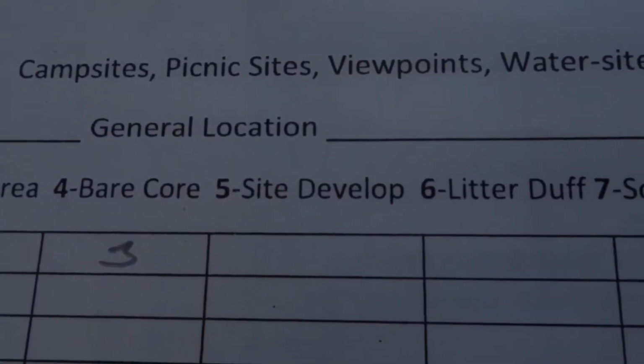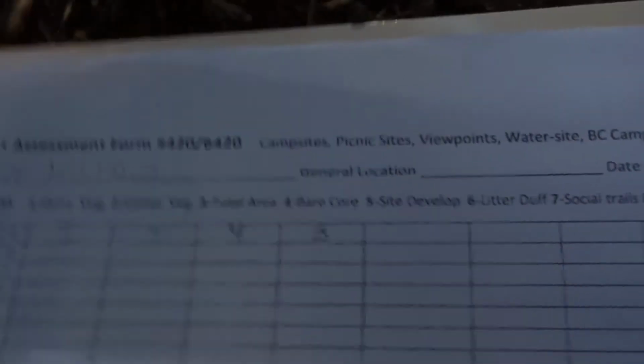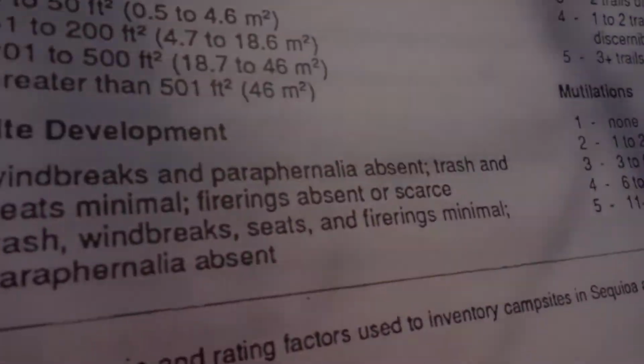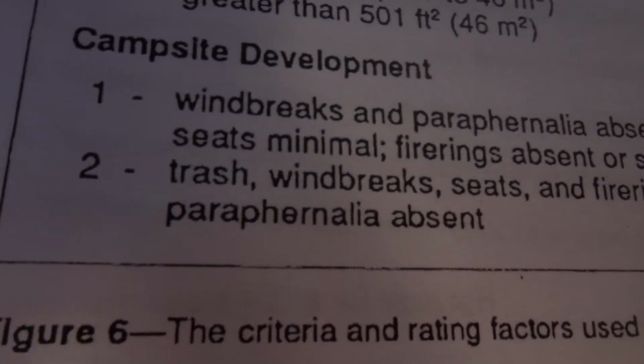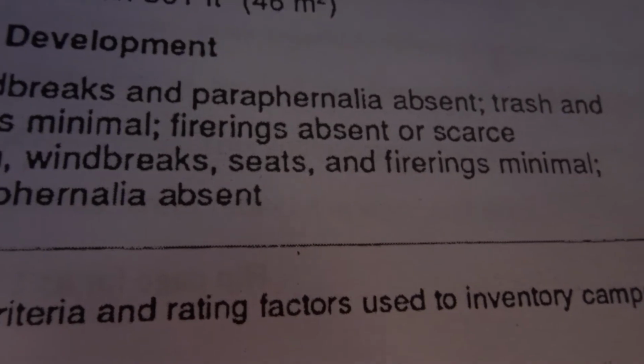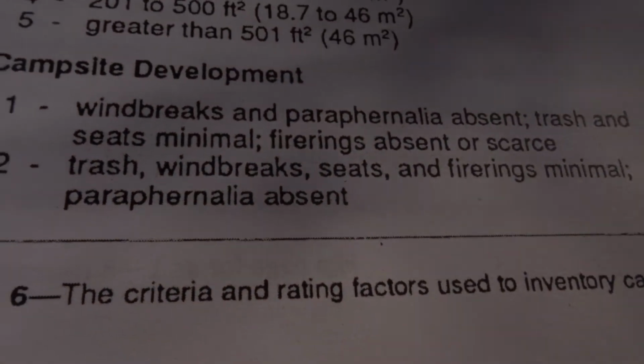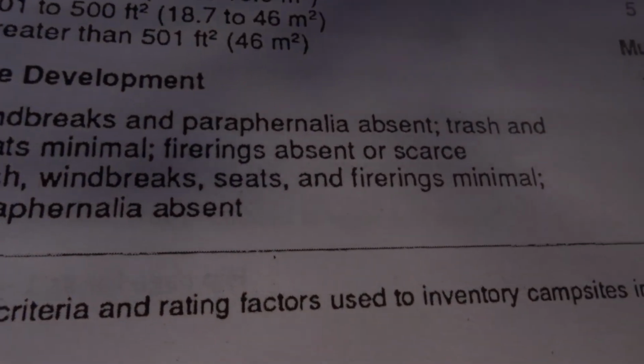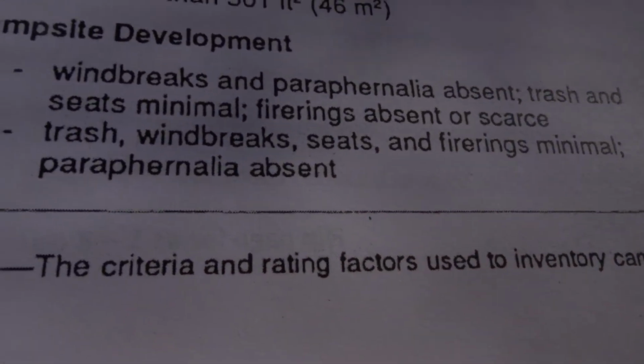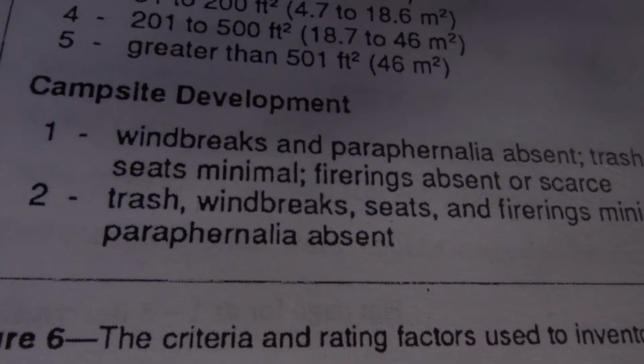Alright, then we're going to take a look at site development next. Campsite development. Let's see, that's... There we go. Windbreaks, paraphernalia absent, trash, seats minimal, fire rings absent or scarce. In this exact site, there is no firing. Why don't we just take a look at this site. Trash, windbreaks, we're not seeing trash or windbreaks. Fire rings aren't right here. Paraphernalia, absent.